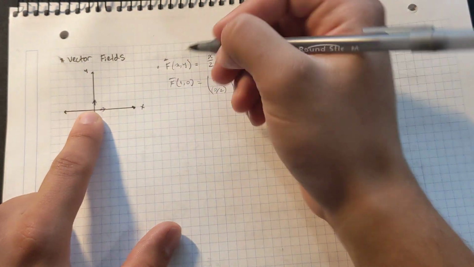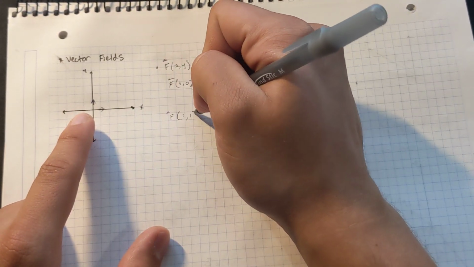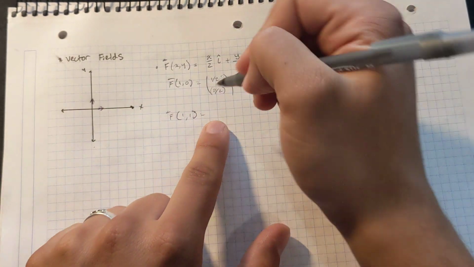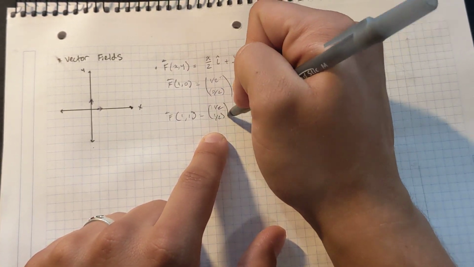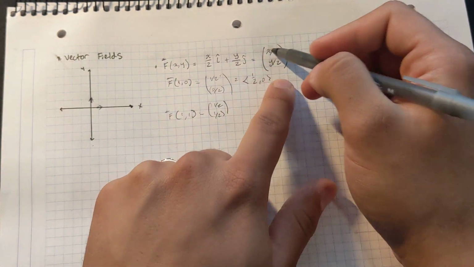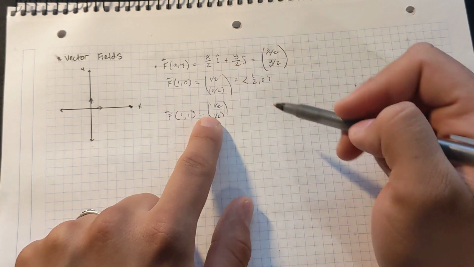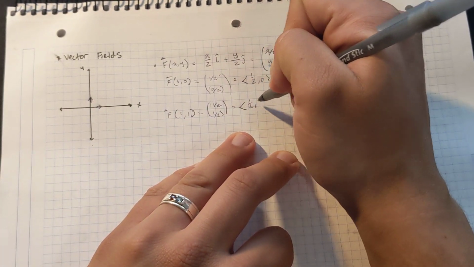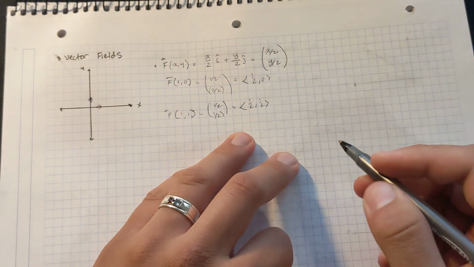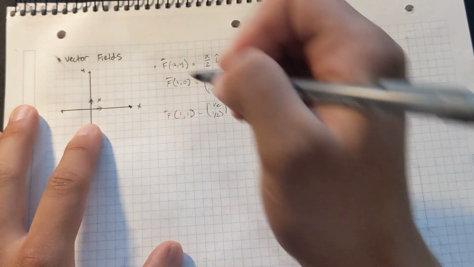How about 1, 1? f of 1, 1 is going to be 1/2 and 1/2. Again, I'm just plugging in the 1 here and here. And if this was f of 2, 2, this would be 2 halves and 2 halves, which would be 1 and 1. And that's going to be plugged in here as well. And it looks a bit like that.